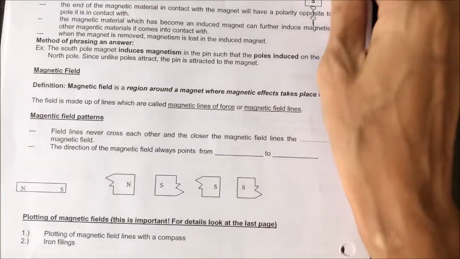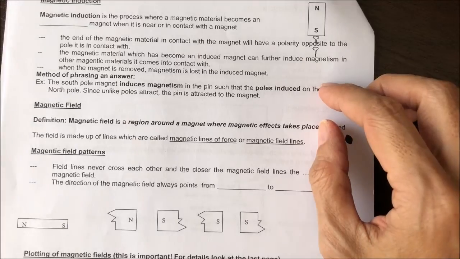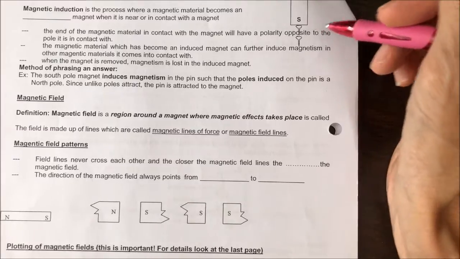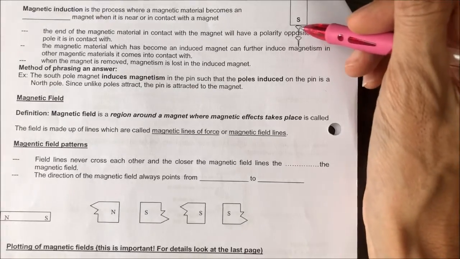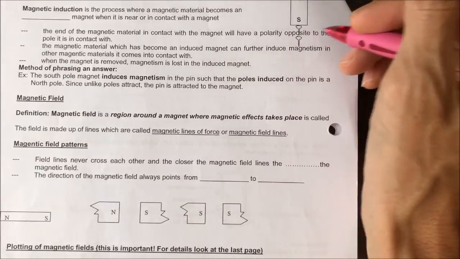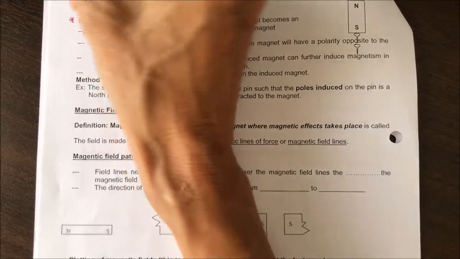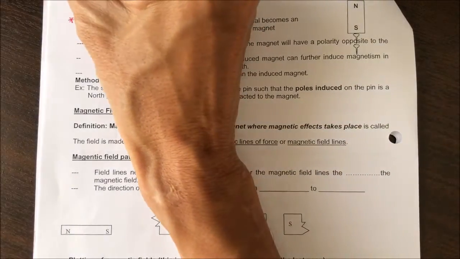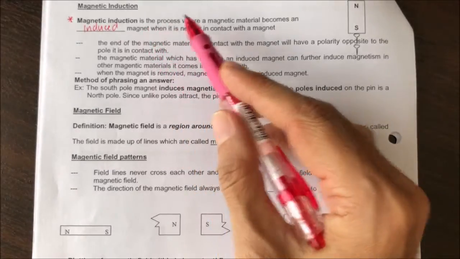The next thing will be magnetic induction. For magnetic induction, remember that a magnet can induce magnetism in other materials. For example, your paper clip, a pin, becomes an induced magnet. It doesn't even need to touch. It can be just within the area of the magnet's magnetic field. So know how to explain this, and know how to define what magnetic induction is. This is something you need to know, and probably have to memorize as well, the proper definition.